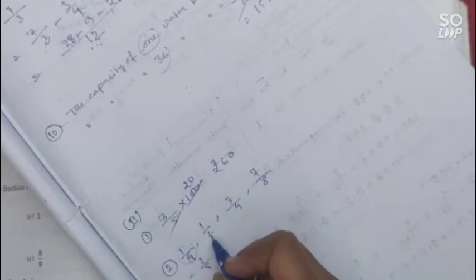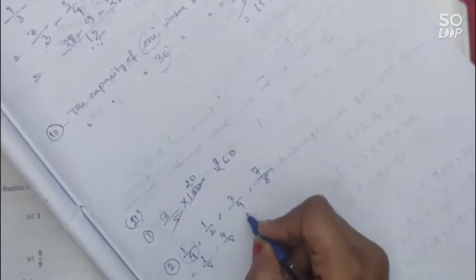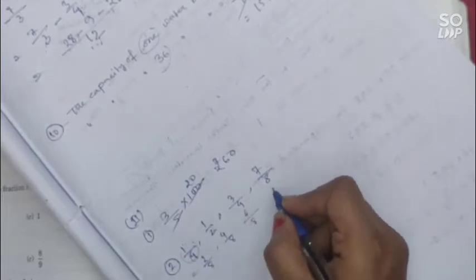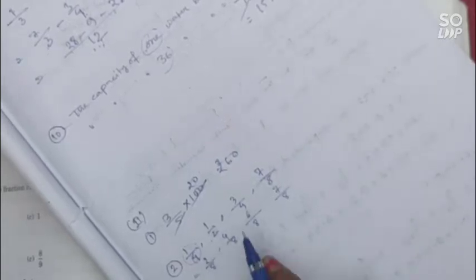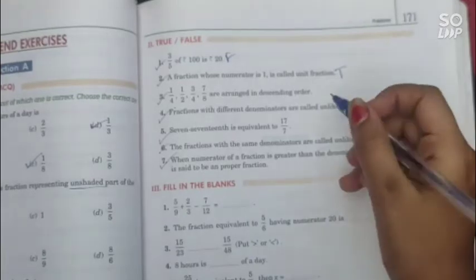For 1 by 2 you have to multiply by 4, so this will be 4 upon 8. This will be 6 upon 8 and this will be 7 upon 8. So you can see that these are arranged from smaller to bigger. But descending means bigger to smaller. So this will be false.